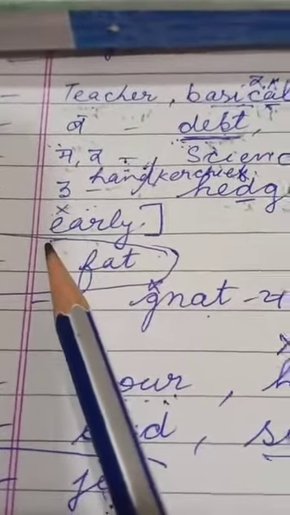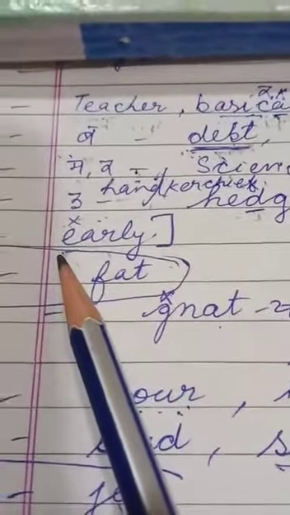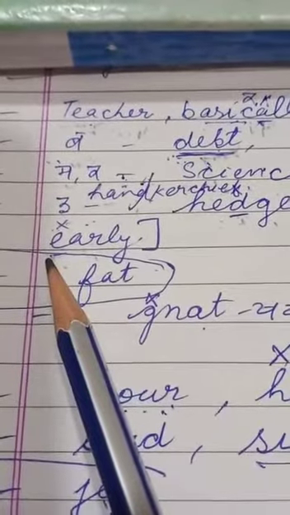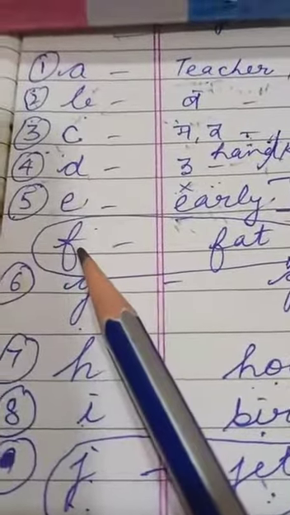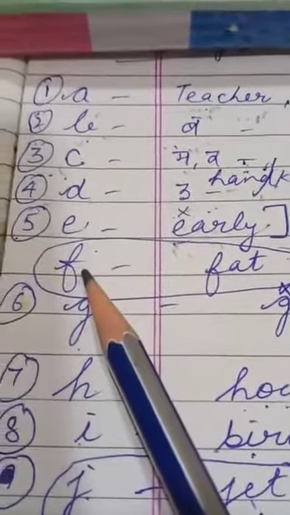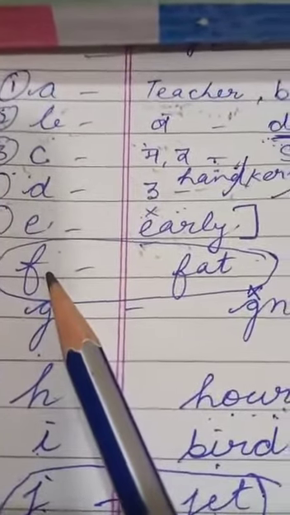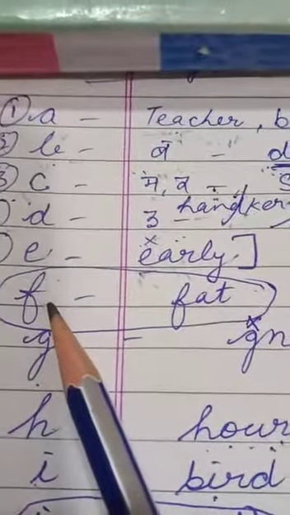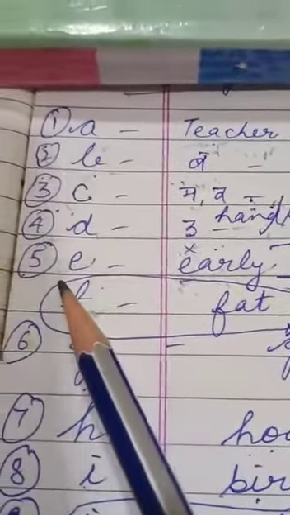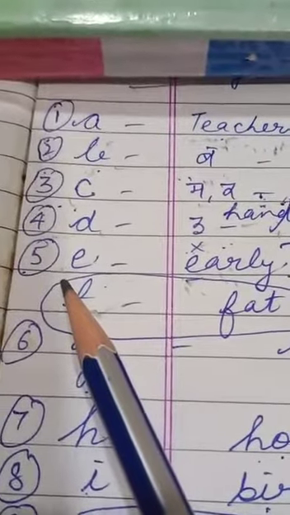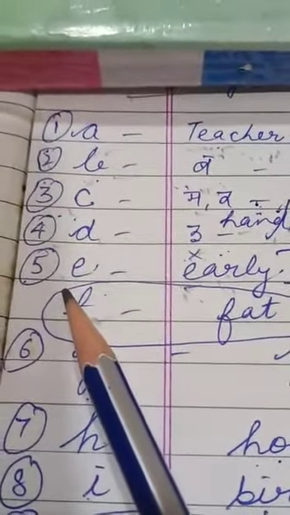As I have already mentioned, all the 5 vowels are silent. Sixth is F. F is never silent. F never remains silent in English. It always produces its sound.